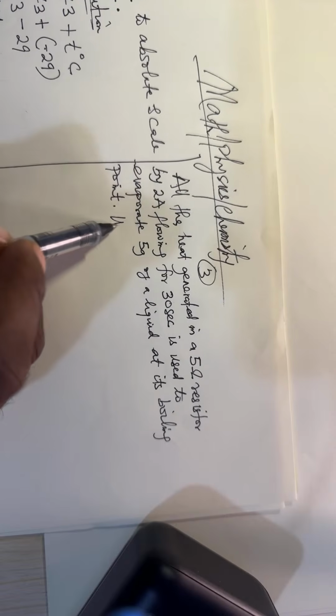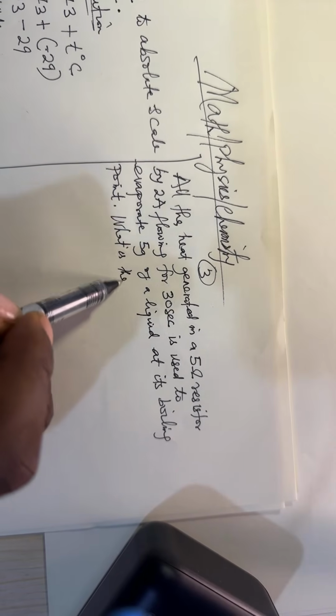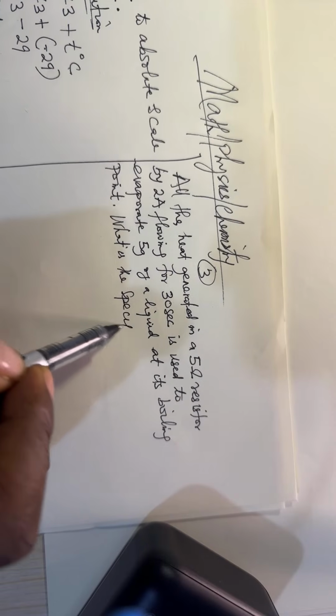Now the question is, what is the specific latent heat?